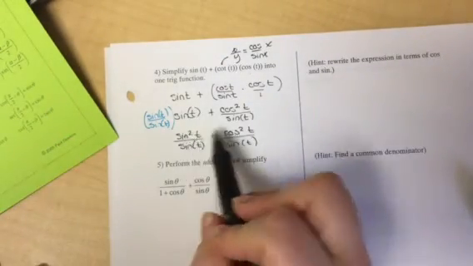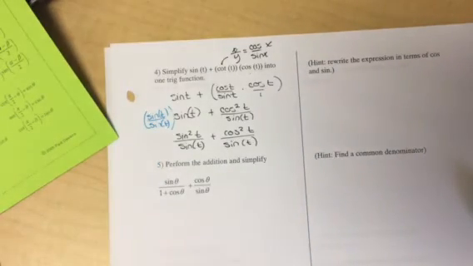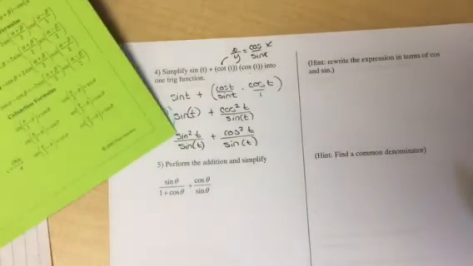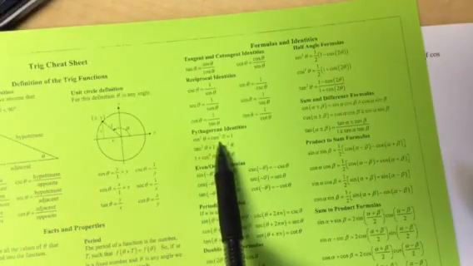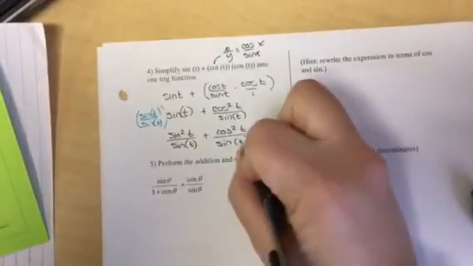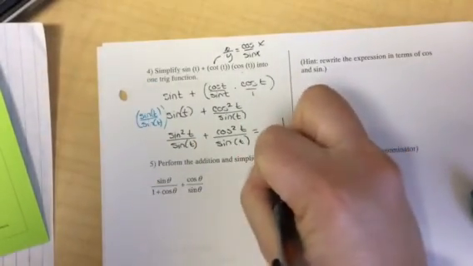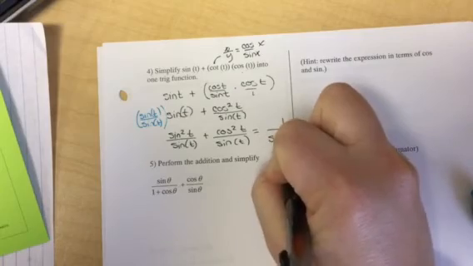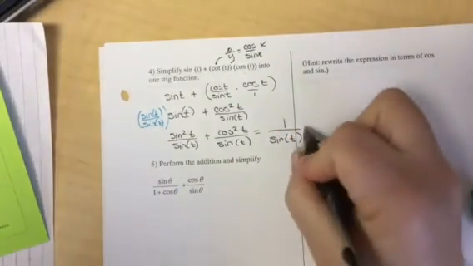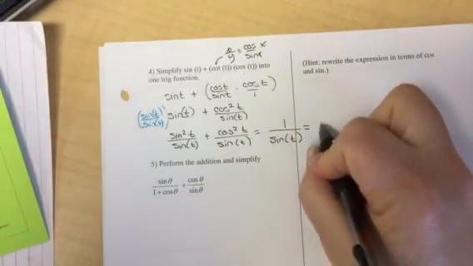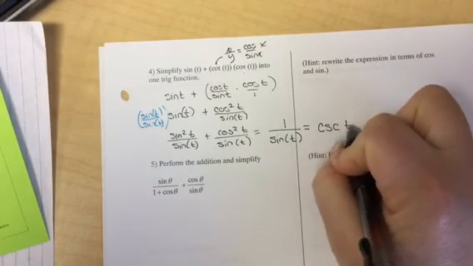Well, sine squared plus cosine squared. You have to know that. Sine squared plus cosine squared. That is the very first and most important Pythagorean identity. Sine squared plus cosine squared is 1. So sine squared plus cosine squared is equal to 1 on top, and I could add them because their common denominator was sine of t. So I have 1 over sine of t, which is also known as cosecant of t.